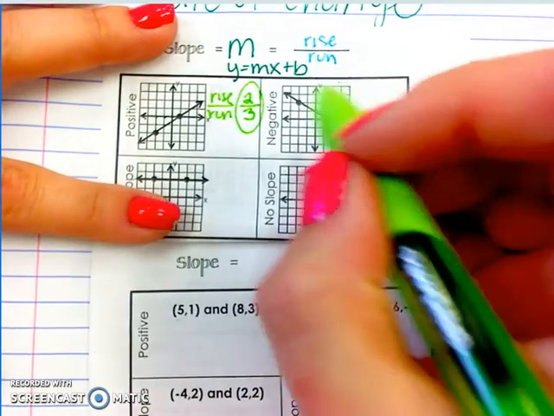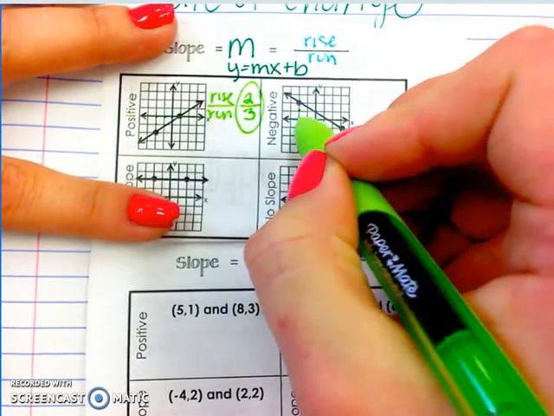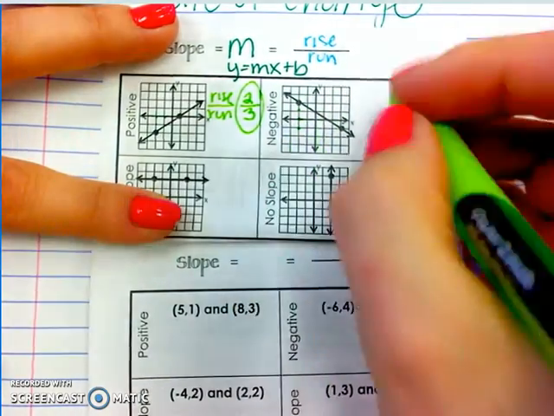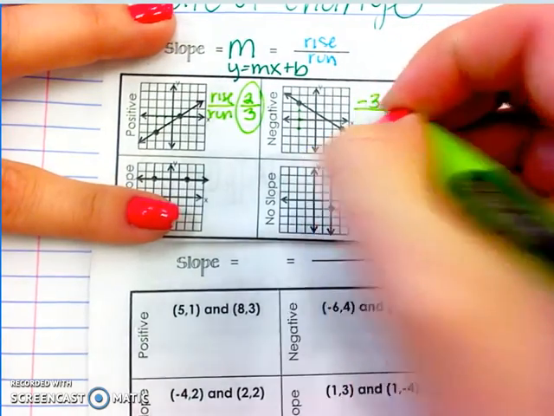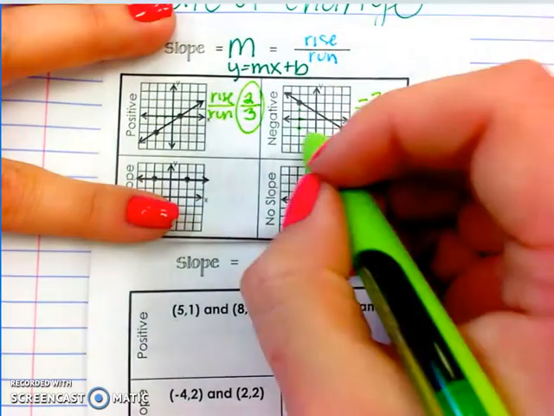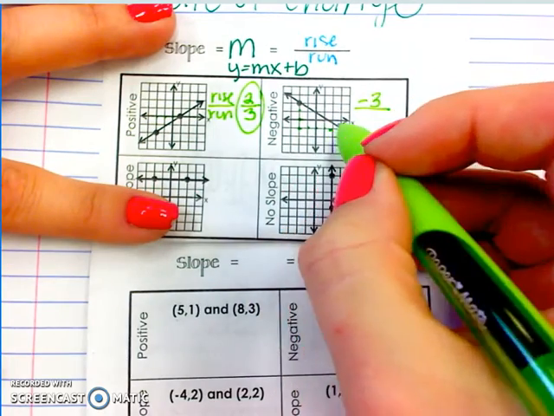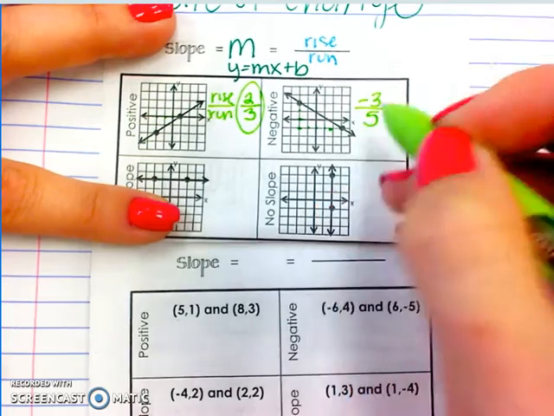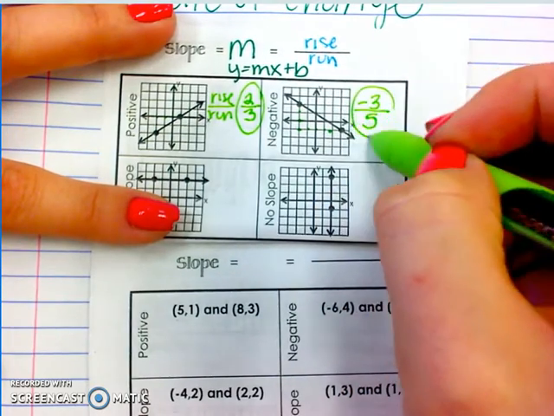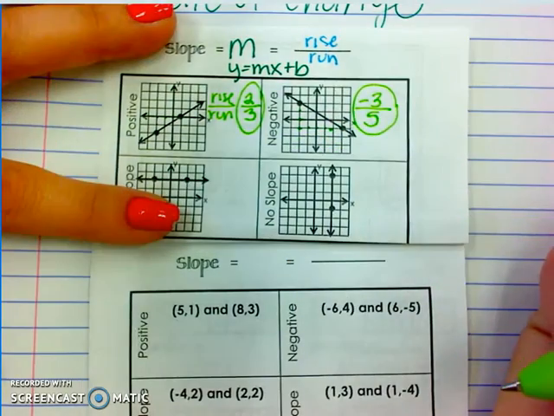Negative, doing rise over run, I'm going down 1, 2, 3. Down is not rising, it's falling, so it's a negative 3 over 1, 2, 3, 4, 5. So negative 3/5 is a negative, good, that matches my negative slope.